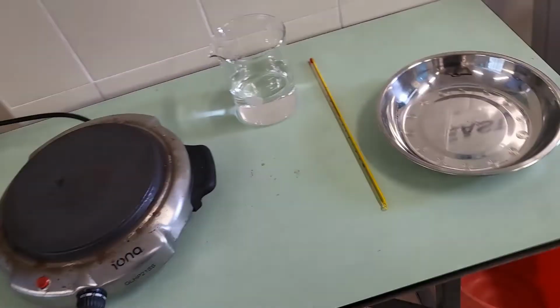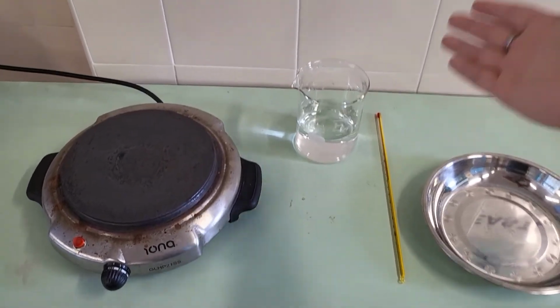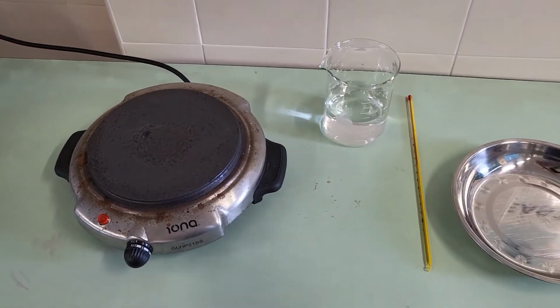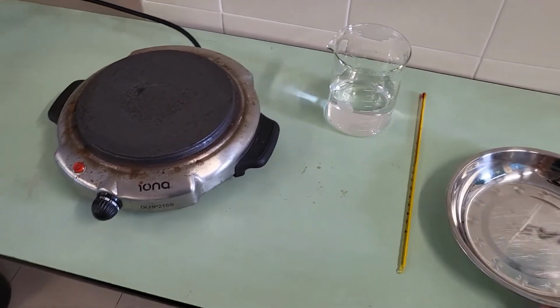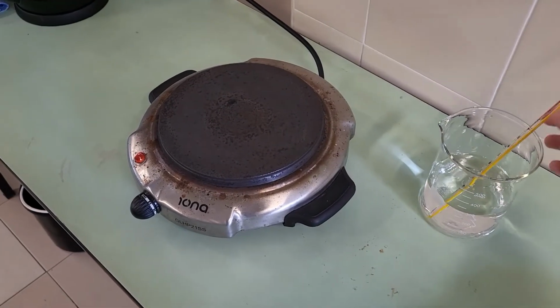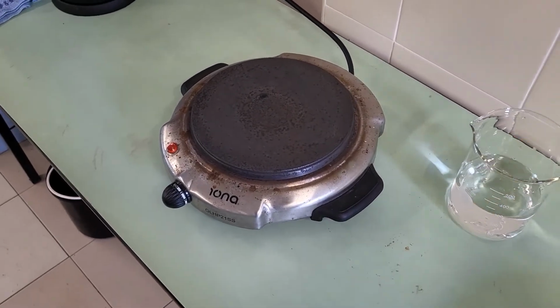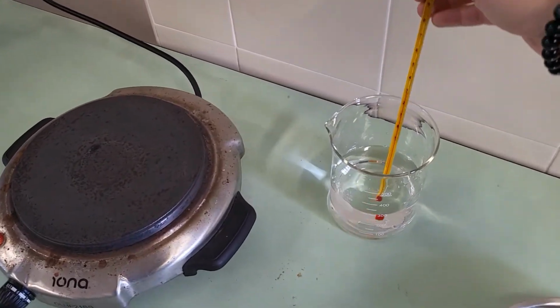Hi students, we will now look at part B, where we'll be exploring the process of boiling. Right now, I've got the setup that I need, the apparatus. I have a beaker of room temperature water, a thermometer, as well as a metal tray. The first step would be to measure the water before we actually start the experiment.